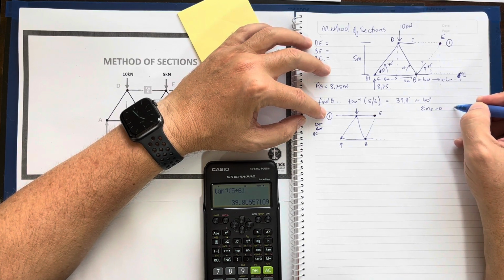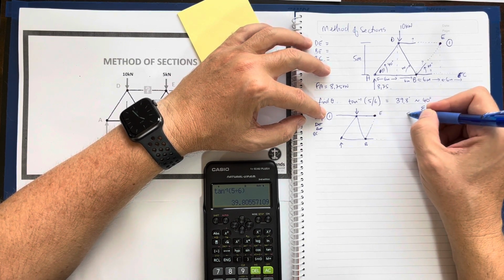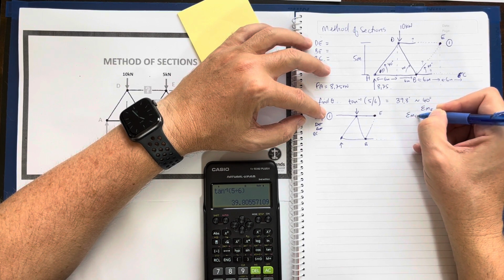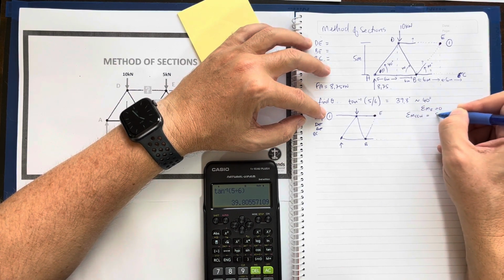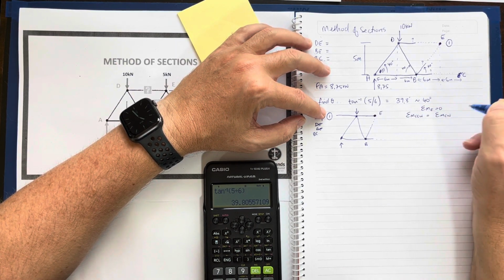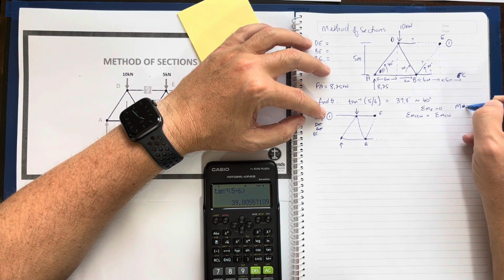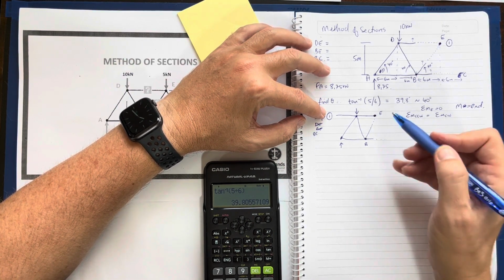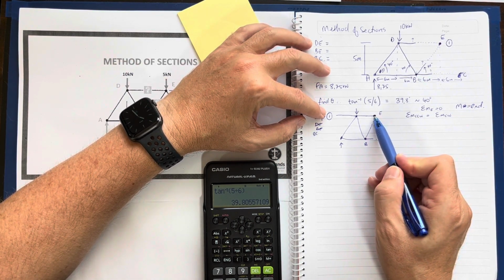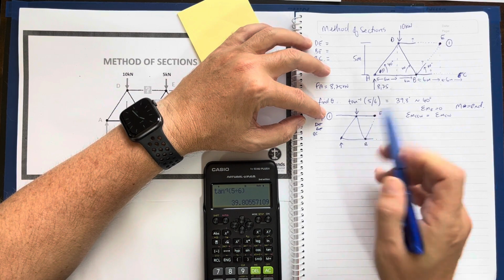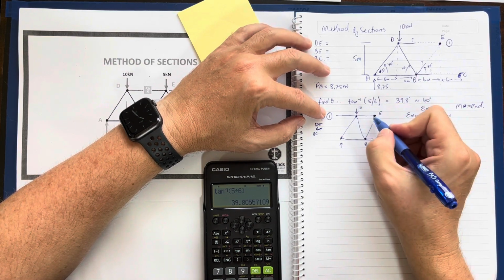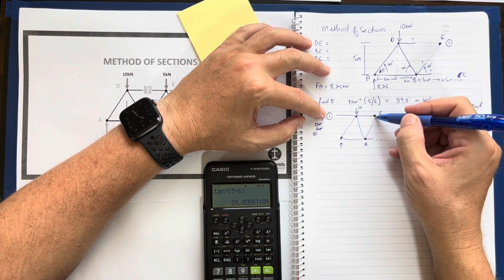I can also then have my little calculation, which says sum of the moments counterclockwise equals sum of my moments clockwise. Remember that moments is force times distance. So from E to my first external force, which is 10 kilonewtons down, what is the distance?